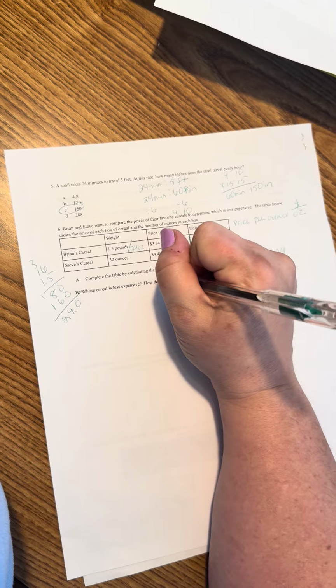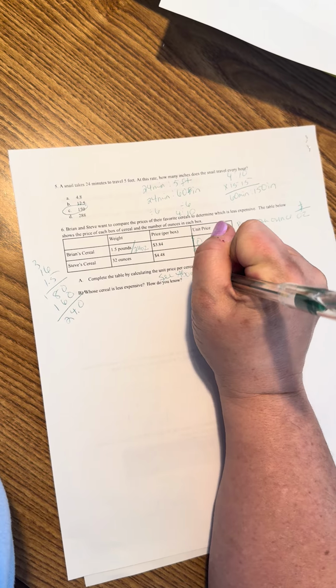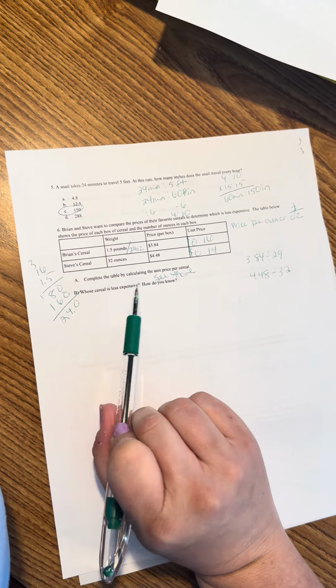Okay, so we completed the table. I'm just going to write C above. Whose cereal is less expensive?